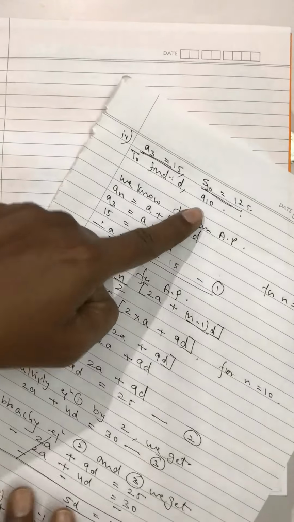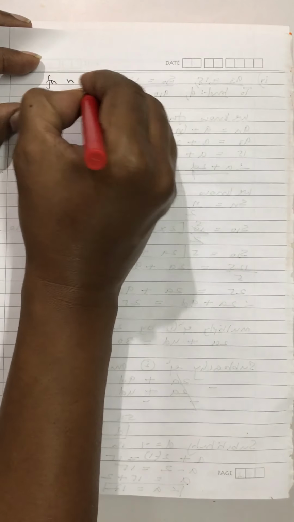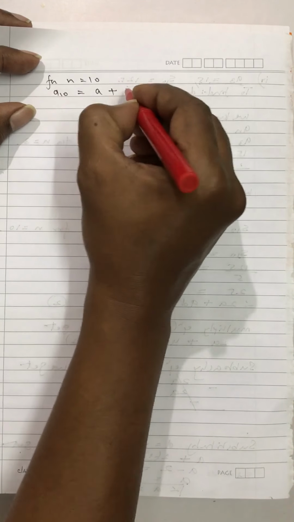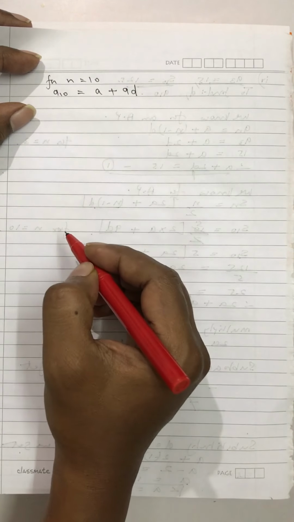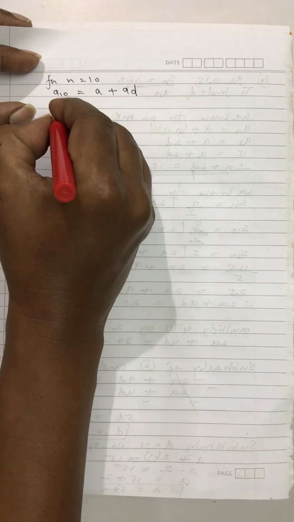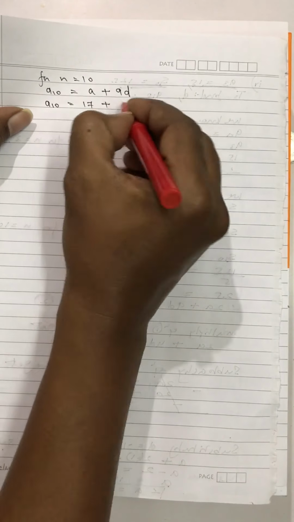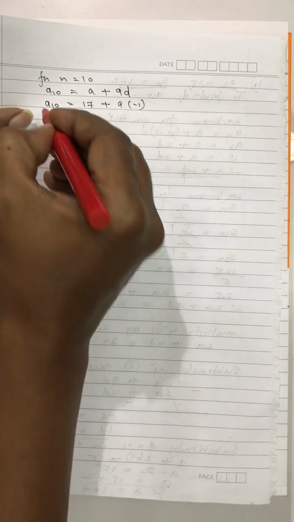Everything is going fine. So now we have to find A10. So for n is equal to 10, A10 is equal to A plus 10 minus 1, 9D. A is equal to what we got, 17, plus 9 into -1.